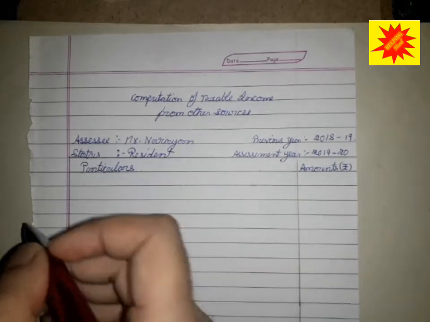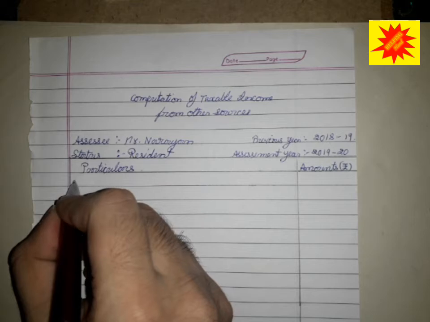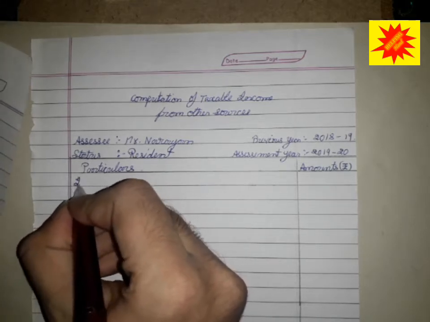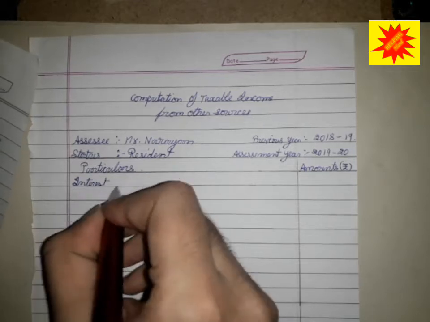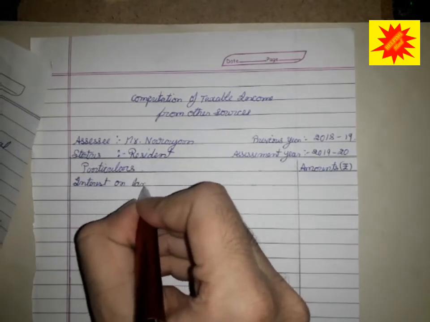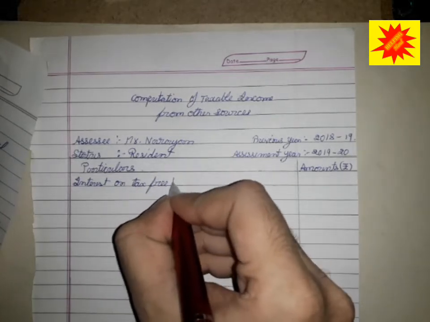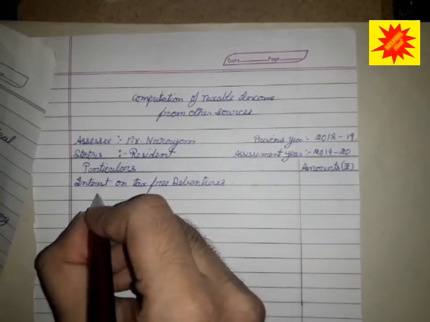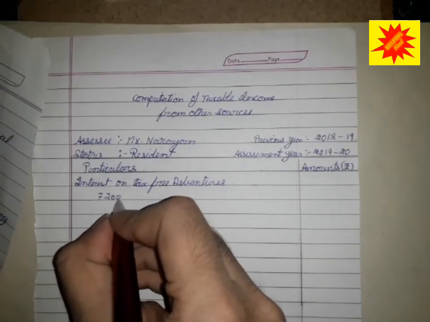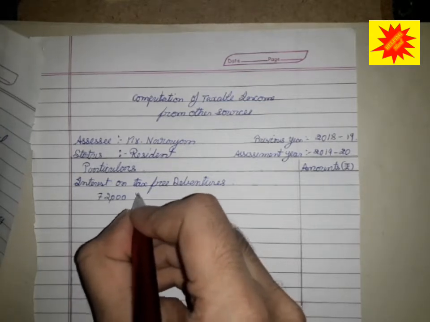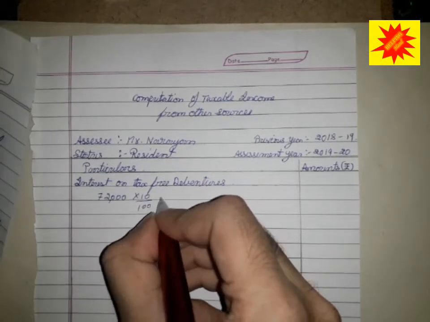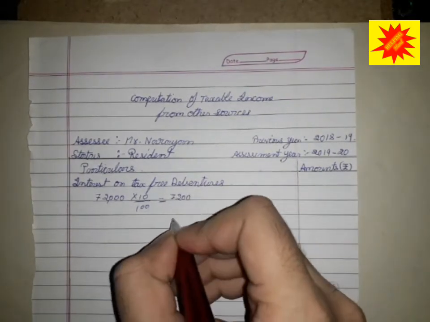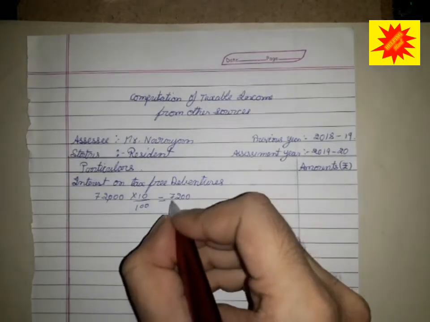So the first thing is we record it. So what is it? It is interest on tax free debentures. So it is 72,000 into 10%. So what is the amount that we get? It is 7,200. Now we have to gross it up.